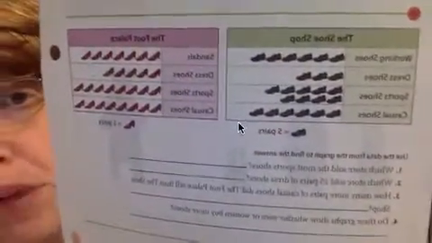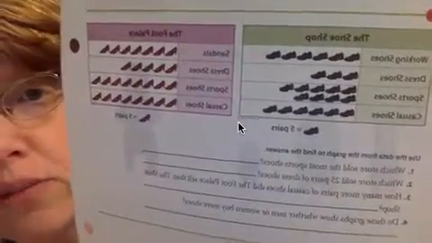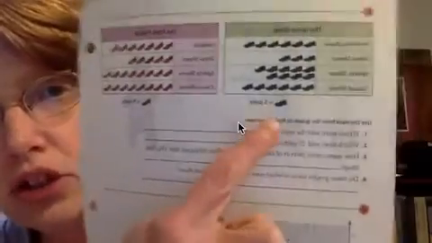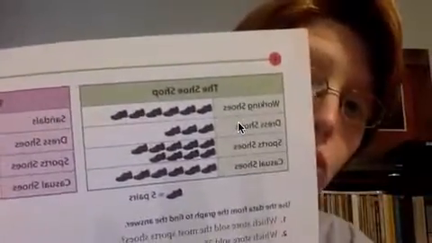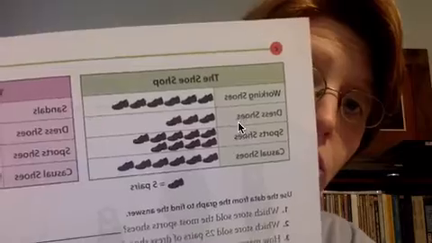Now, look at the back with the shoes. Do you see that part? So the shoe shop and the foot palace. Now, look at the bottom. This is your key. This is what's important because it says that each shoe represented there represents 5 pairs. So every time you see one shoe, that's going to equal how many pairs? 5. Right. So we're going to multiply.